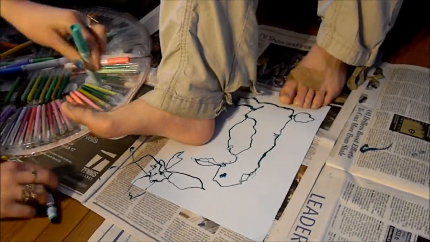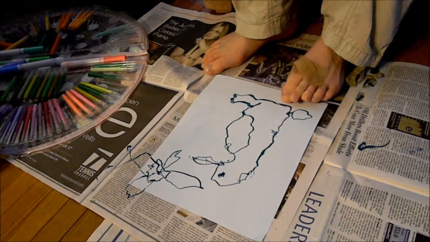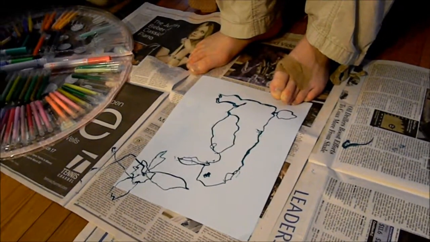I have to color it in. No, I don't want that. That's not the penguin color. You have to give it a darker color. Okay, I'll give you this pathetic little marker. No! I'll even uncap it for you.